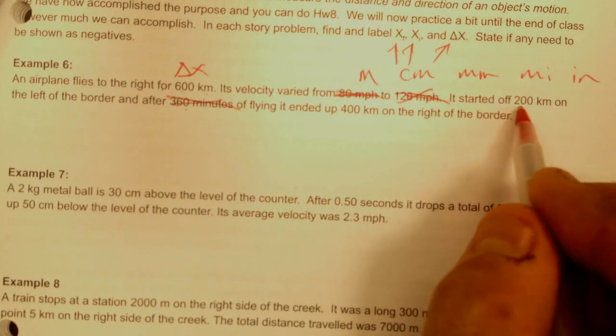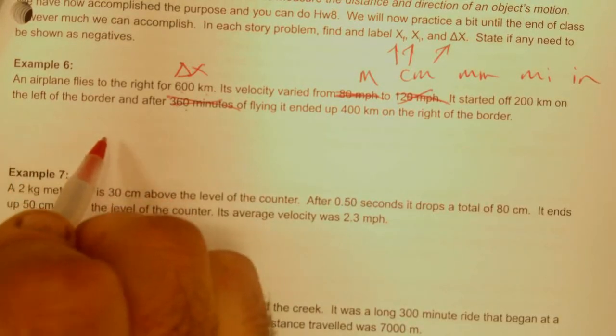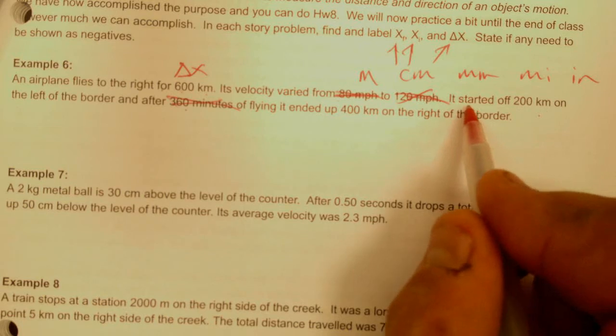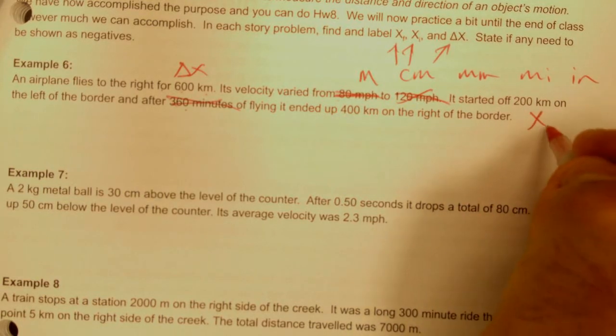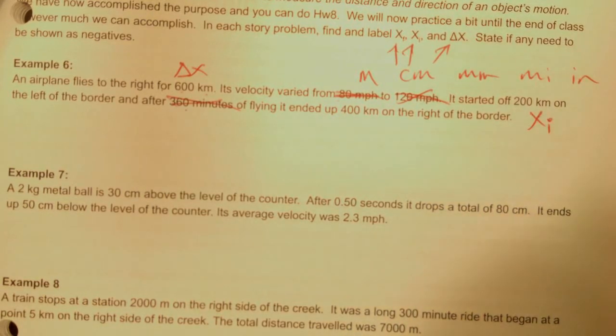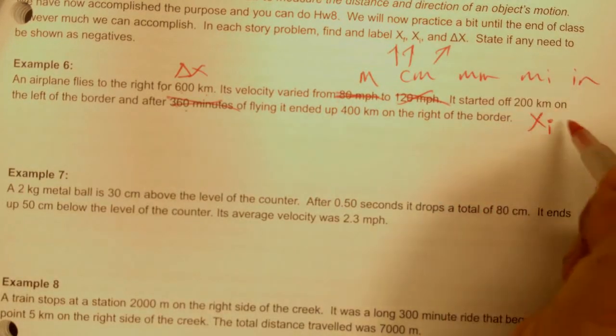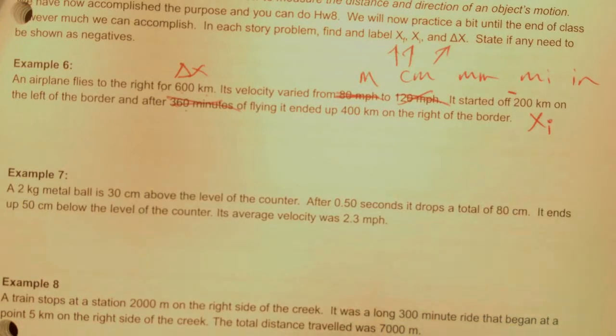It started off 200 kilometers on the left side of the border. So this is a certain spot, 200 kilometers, and that's where it started, so that's going to be x sub i, the initial location. That's on the left of the border, and so that's going to be negative. So I'm going to put a little negative sign there.